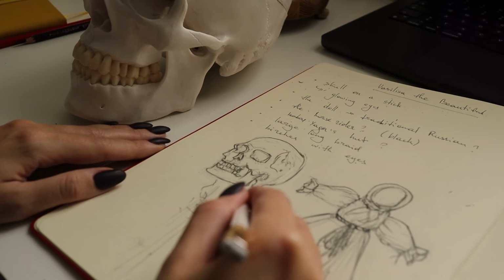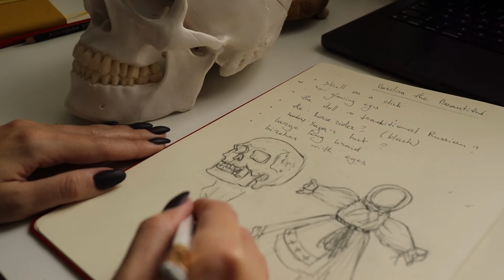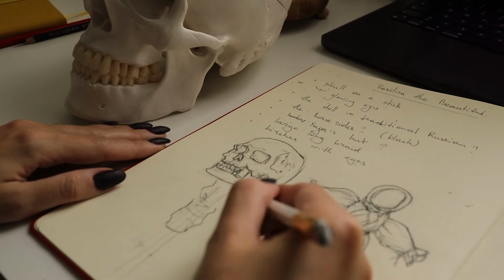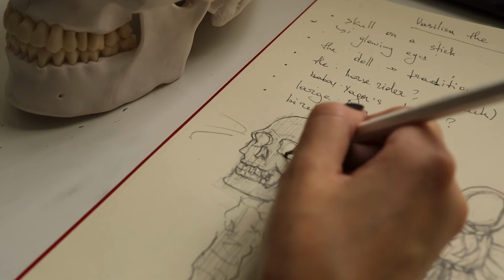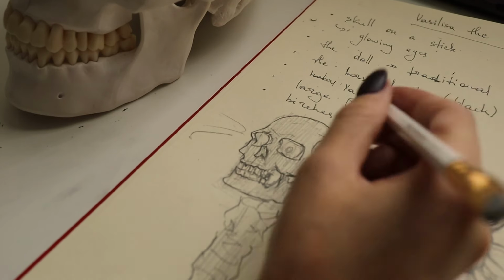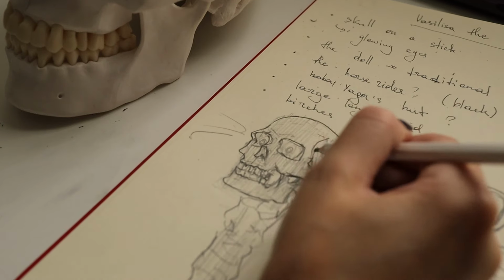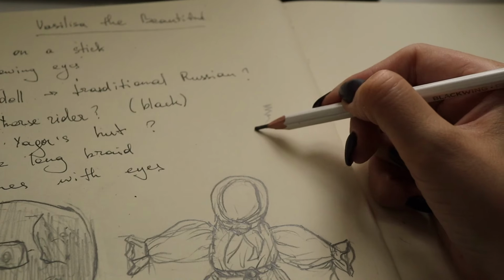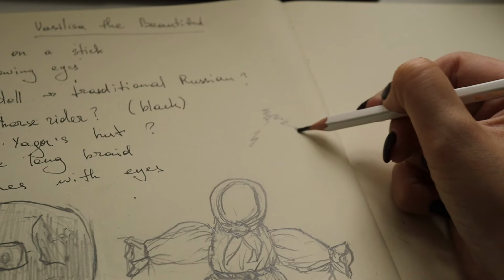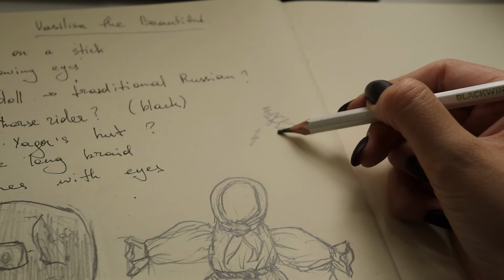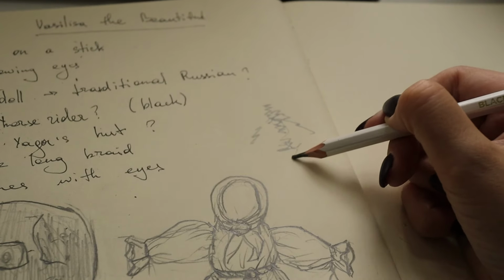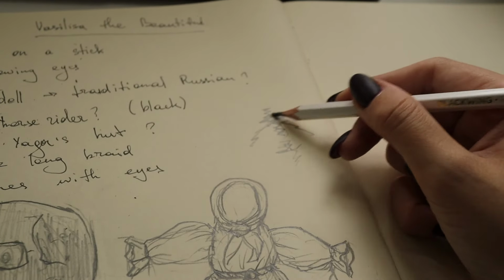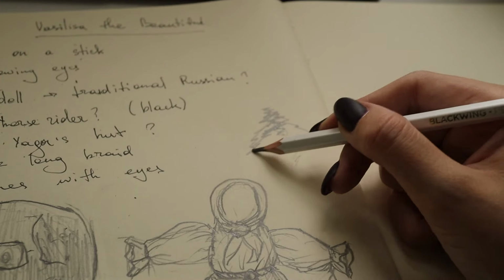I also added a cloth wrapped around the stick that would be used to secure the skull and add a bit more visual interest. I did a small sketch of a birch eye, one of those interesting marks that sparked this whole idea. I want them to look natural but also distinctly similar in shape to an actual eye to look eerie.